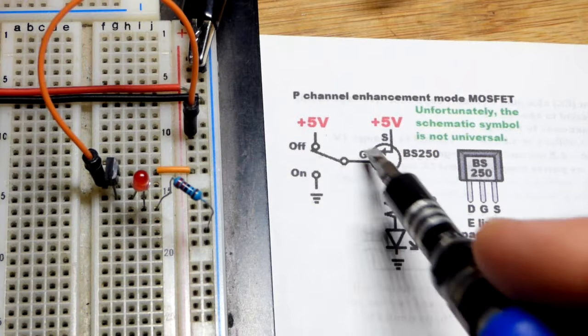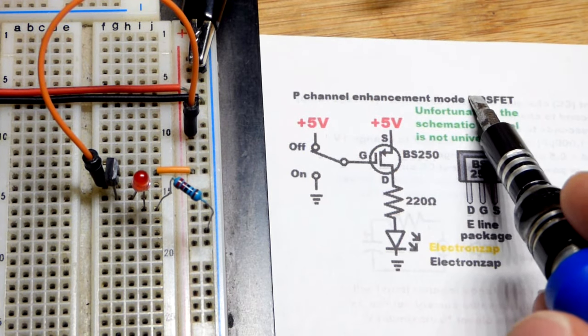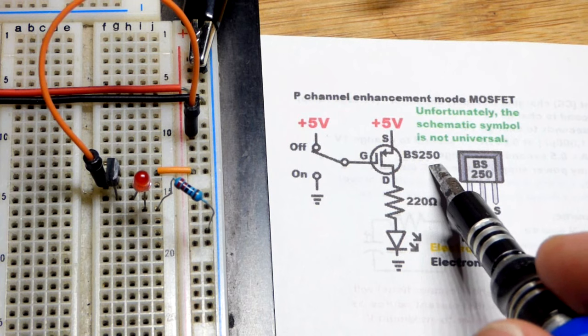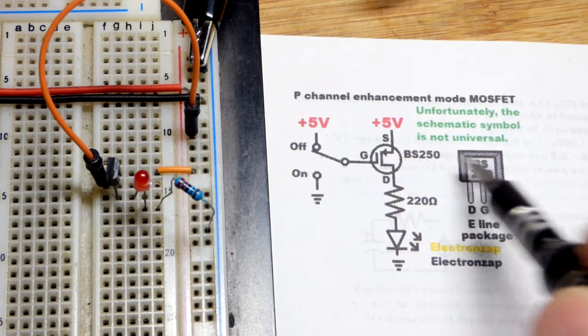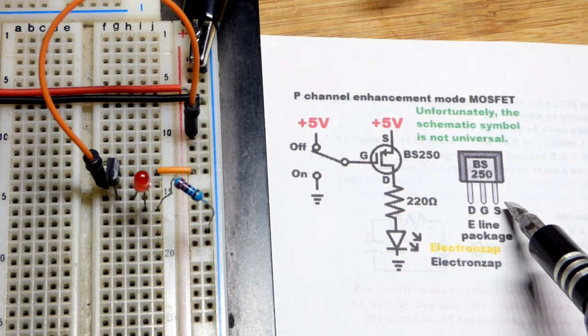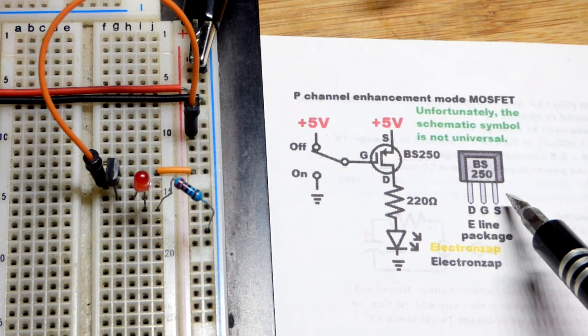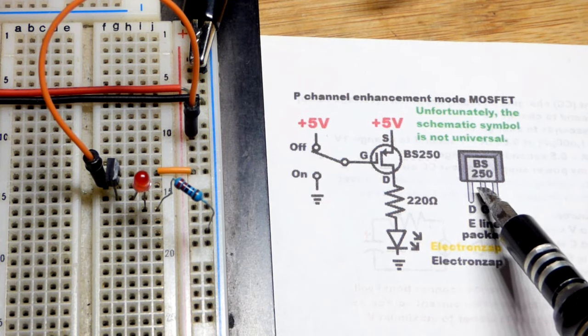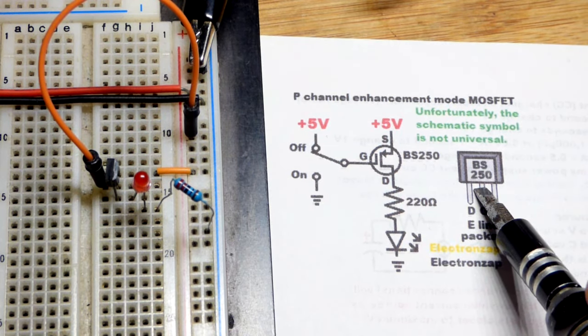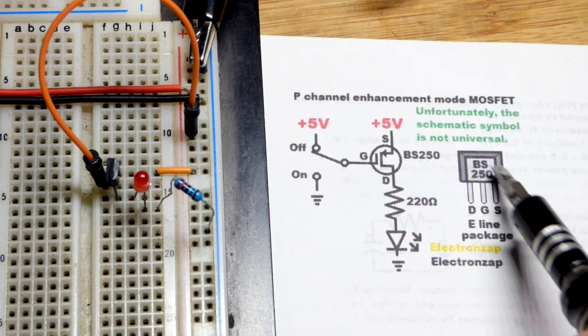So now in this video, we're going to look at the P-channel enhancement mode MOSFET. The one that I got is the BS250. Now I did not get one in the TO92 package. I ordered it from DigiKey, and I don't know if it's the cheapest or the only kind they had, but I got it in the E-line package.